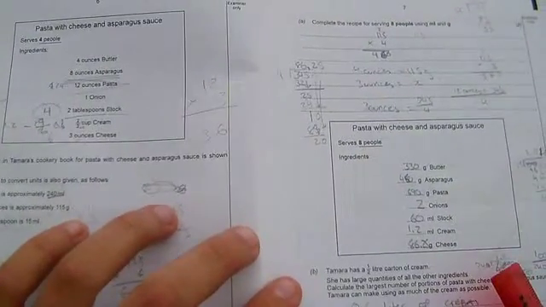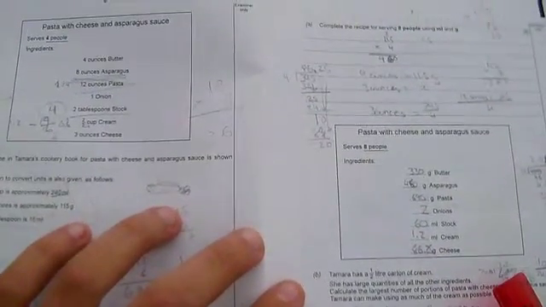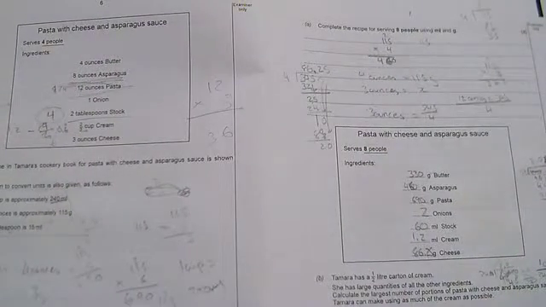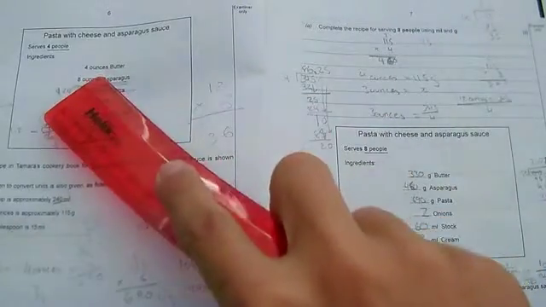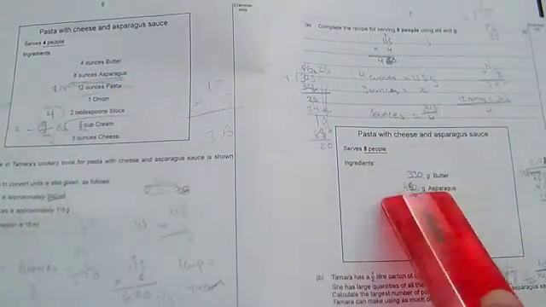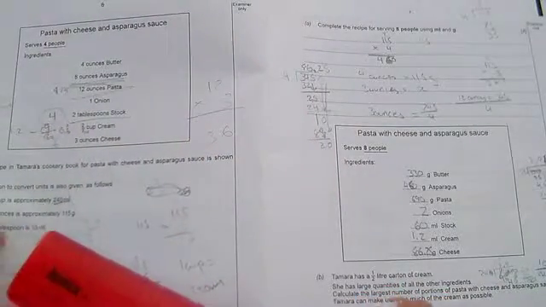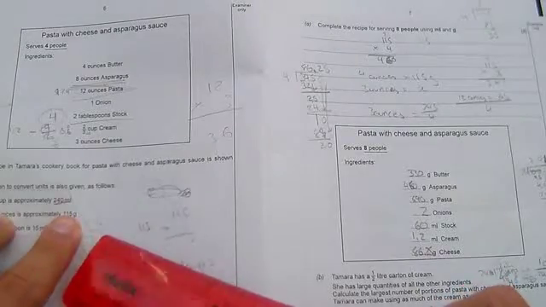Pull up the camera. Can't you see? Yeah, you can see, it's fine. Cool. Okay. So we have 4 ounces at first. So to change that into grams, so now we have 4 ounces is 115. So times that by 2 because you're serving 8 people is going to be 330.